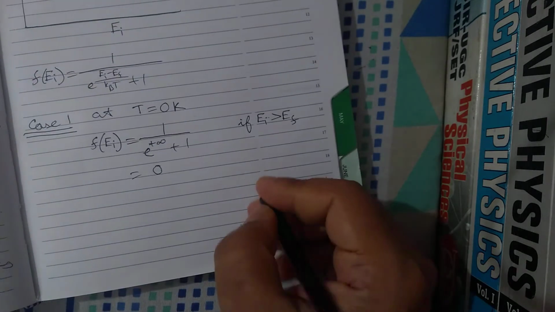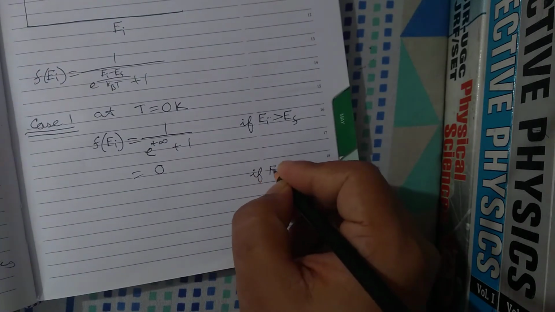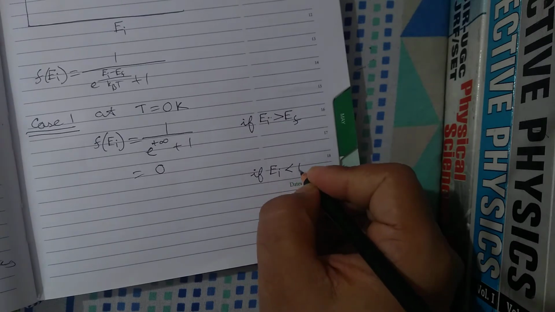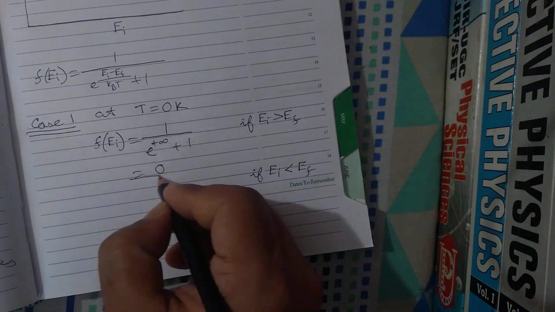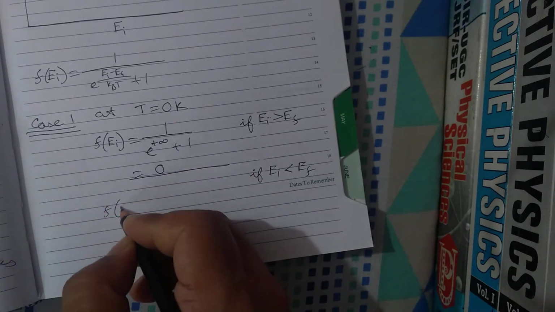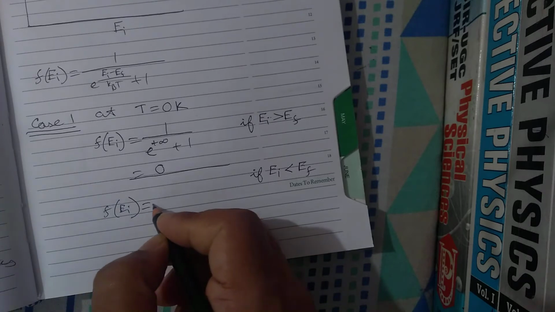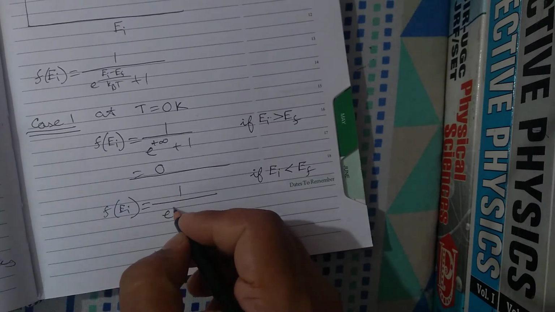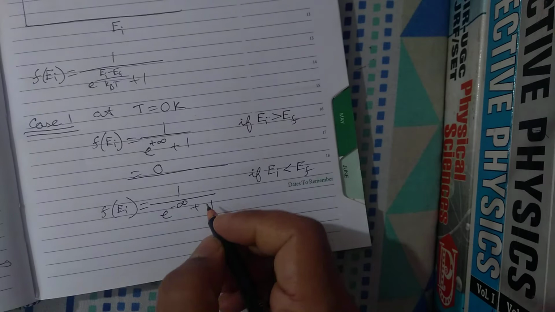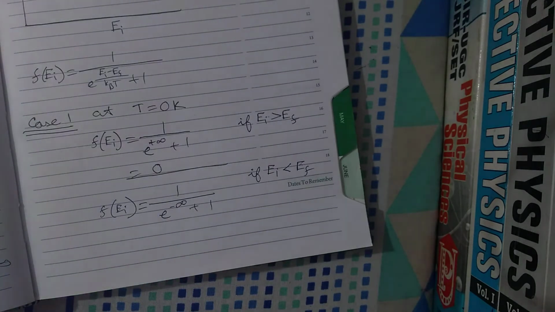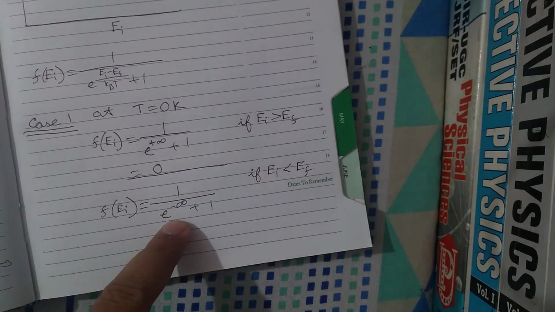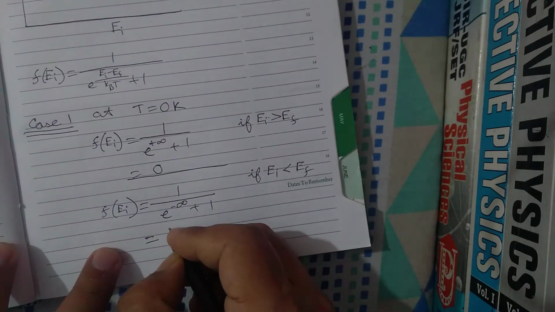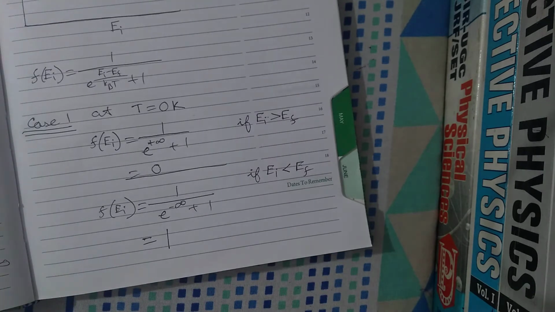And if E is less than EF, then what will you get? F(E) will be equal to 1 by e to the power of minus infinity plus 1. So e to the power minus infinity is 1 by infinity, which is 0, plus 1. So this will be 1.